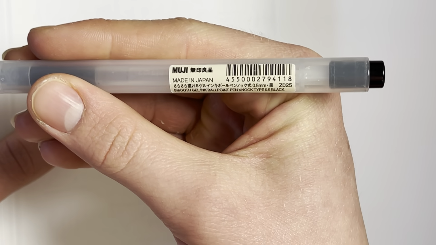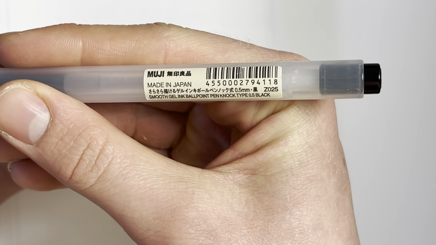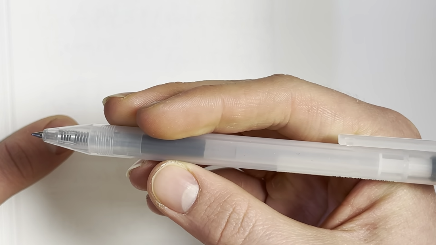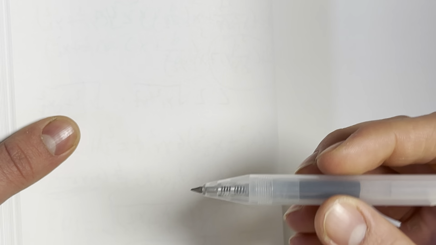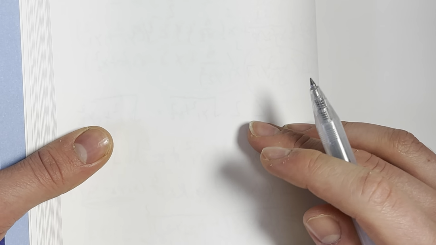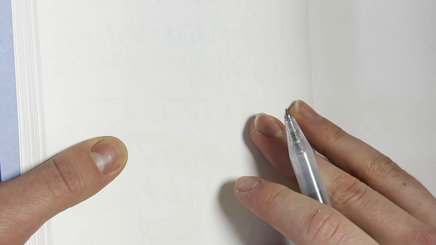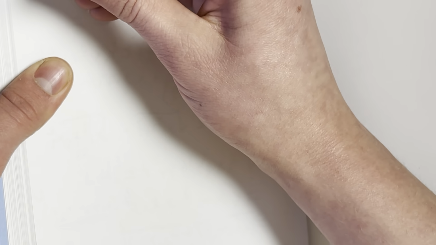Not any sponsorship, but I can really recommend these Japanese gel pens. They just are so smooth and I love them. My life changed when I found these.